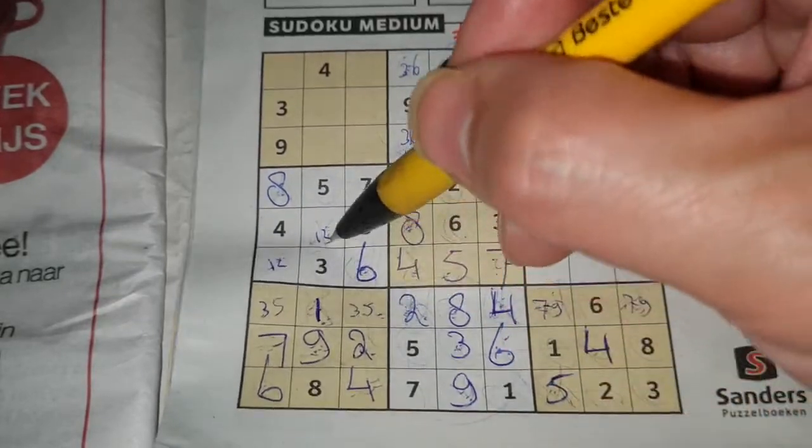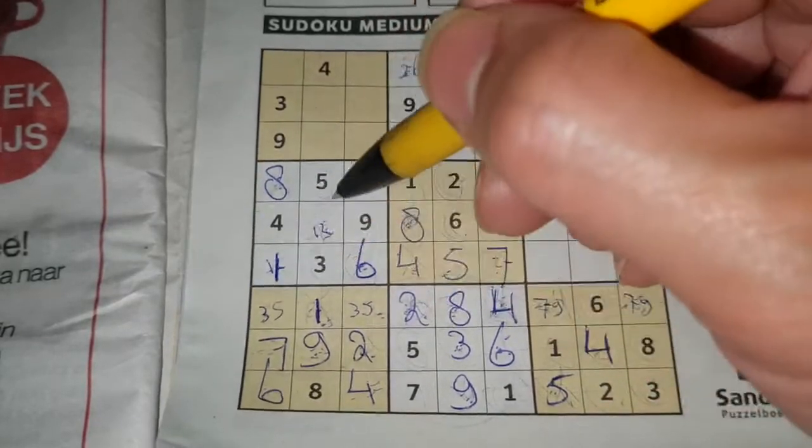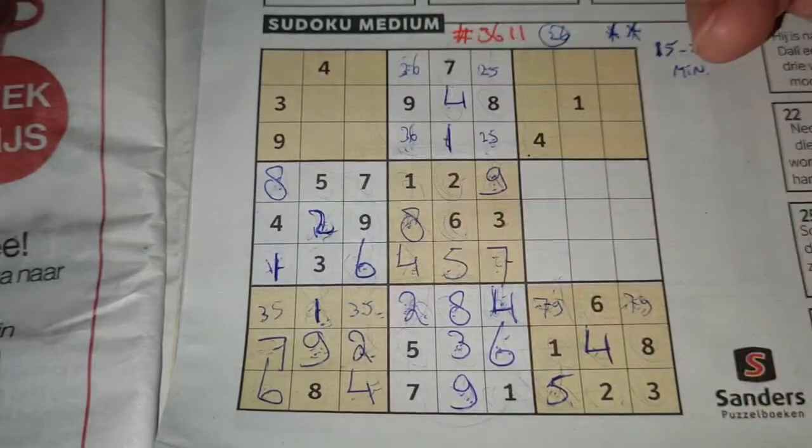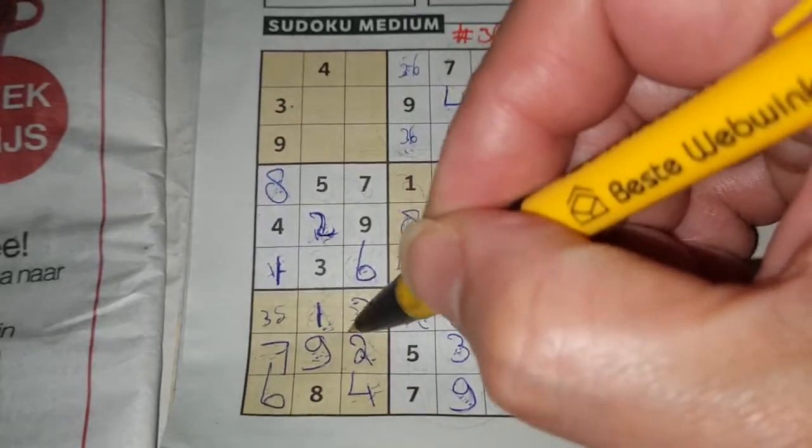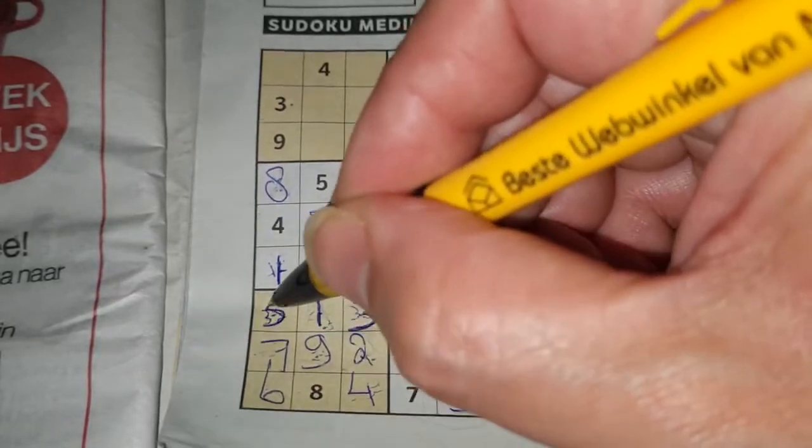Now we have a 1 here. So this box can be 1 anymore. That box should be a 1. And this box should be a 2. Okay, now we have a 3 there. So this box can be 3 anymore. That box should be a 3. And this box should be a 5.